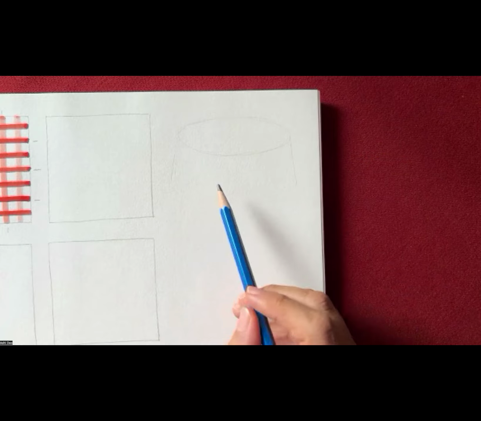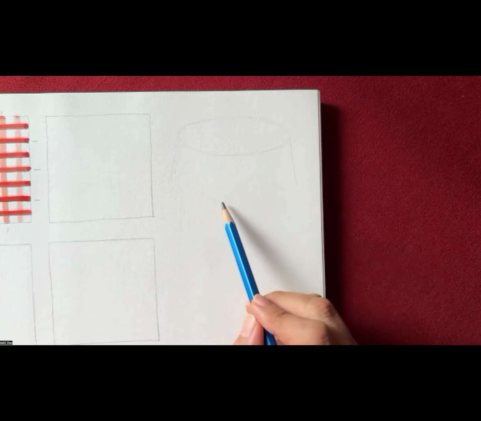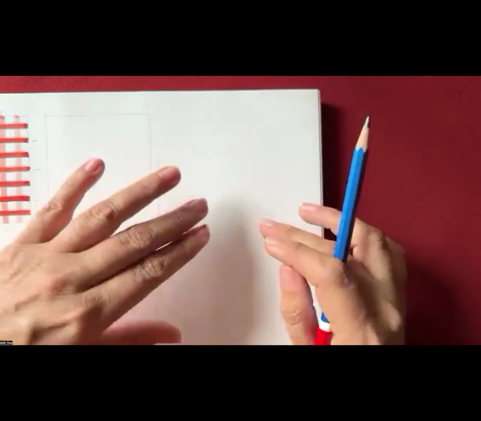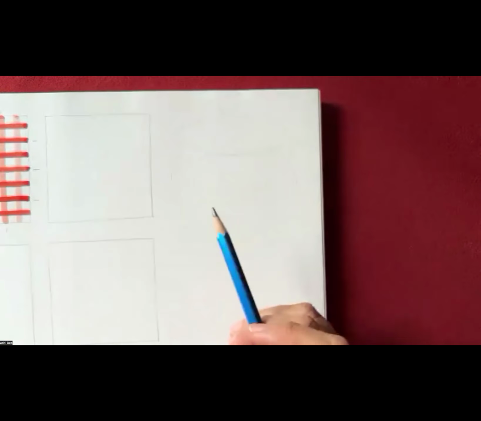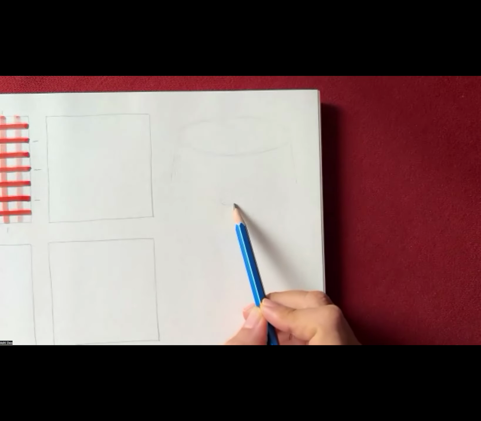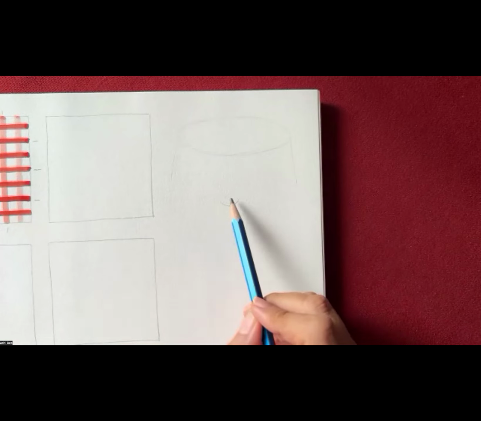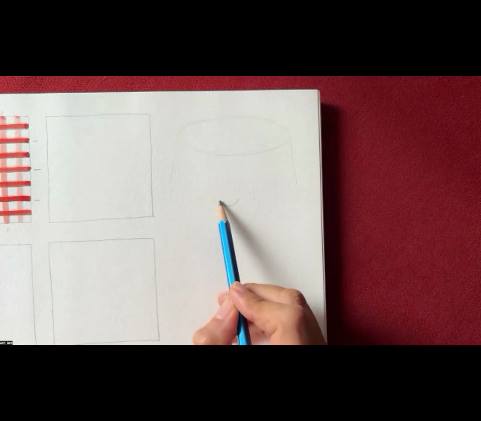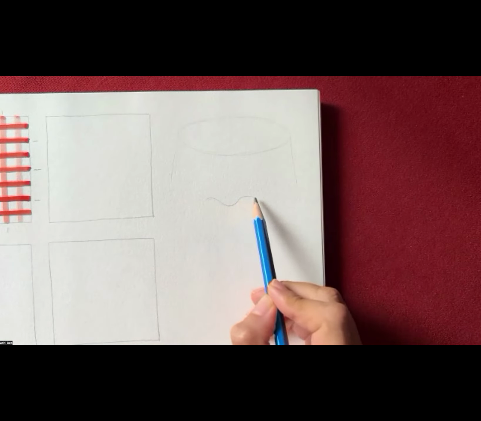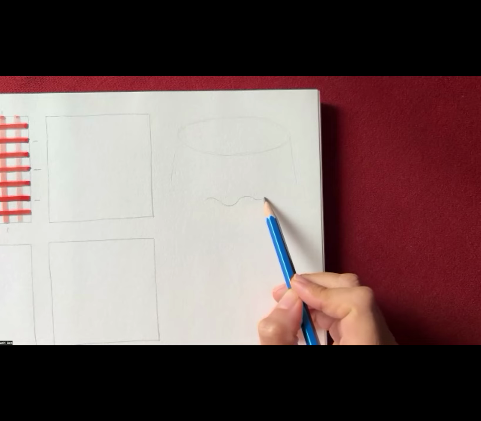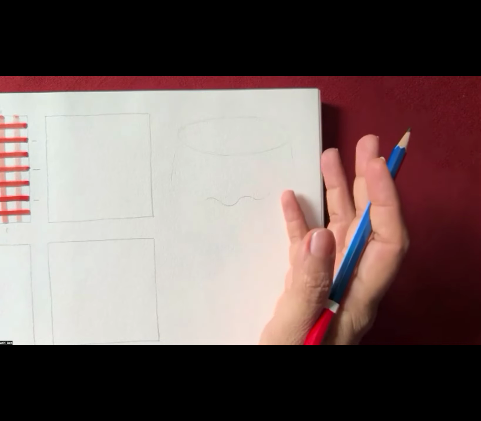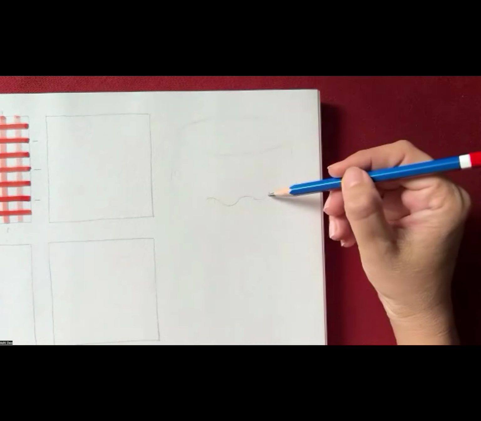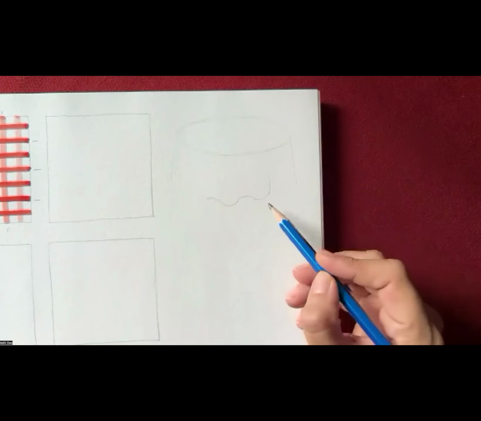So wherever the bottom, wherever the frill, the fold comes outward, you will see that we have a C shape, a U shape, and then inverted U shape next to it. And then another U shape, but this time leaning a little towards the right, and then a line going up.